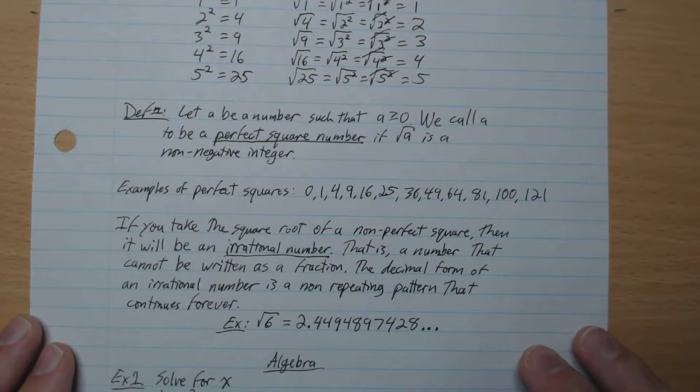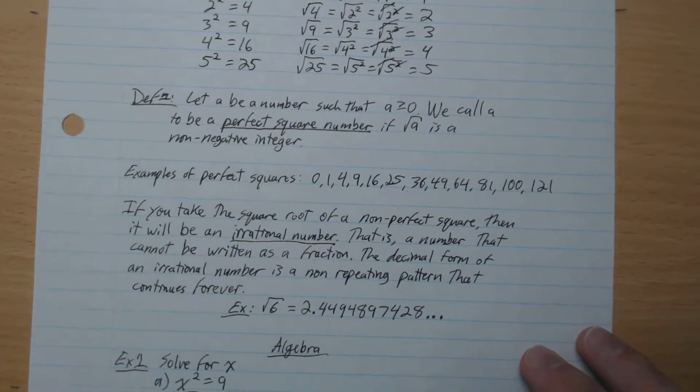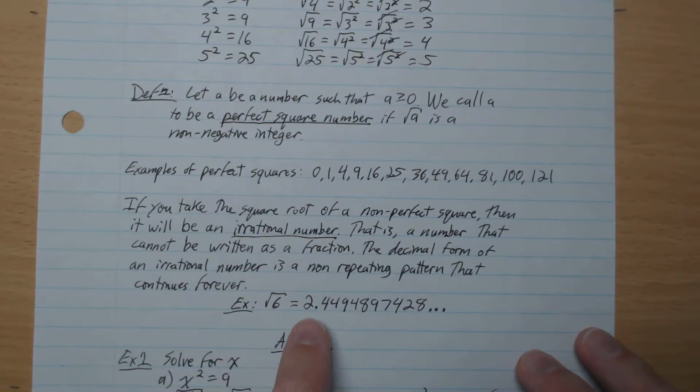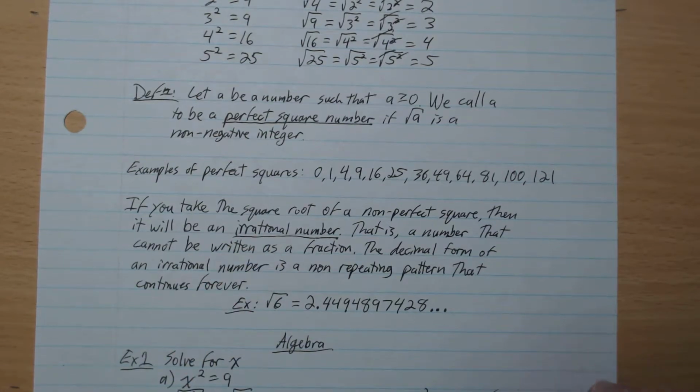If you take the square root of a non-perfect square, like say root 6, then it will be an irrational number. That is, a number that cannot be written as a fraction. The decimal form of an irrational number is a non-repeating pattern that continues forever. So here we have root 6, a non-repeating pattern that continues on forever. So it's what's called an irrational number.